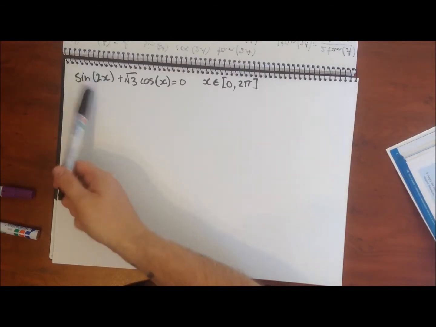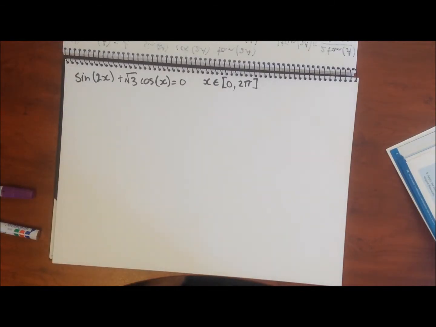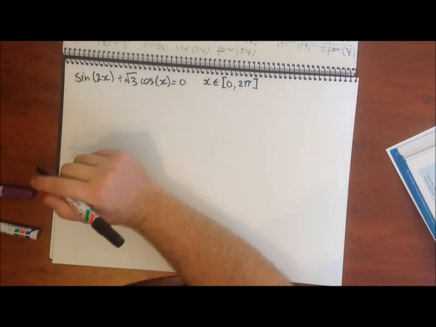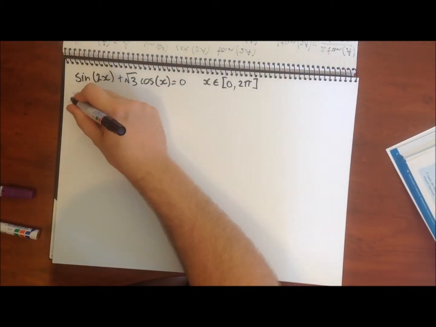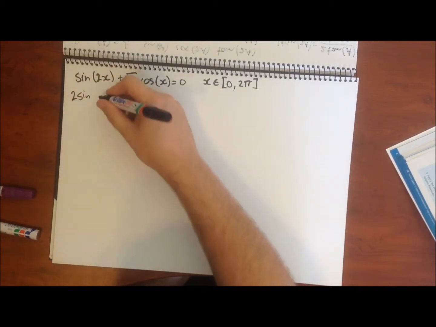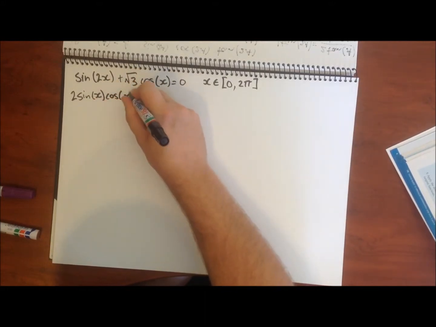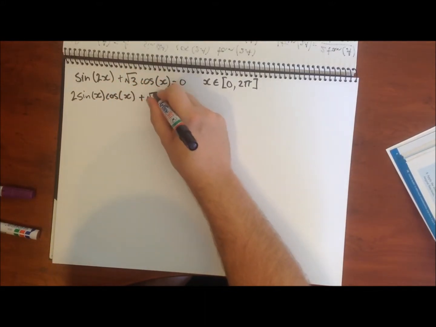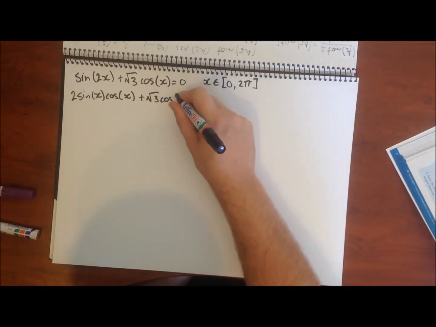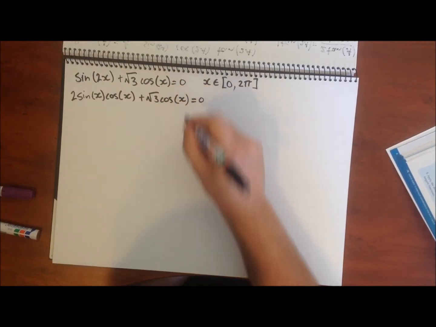So what we're going to do is write out sine of 2x using our identity. Okay, so we're going to change this using our identity to say that we've got 2 sine of x cos of x plus root 3 cos of x equals 0.